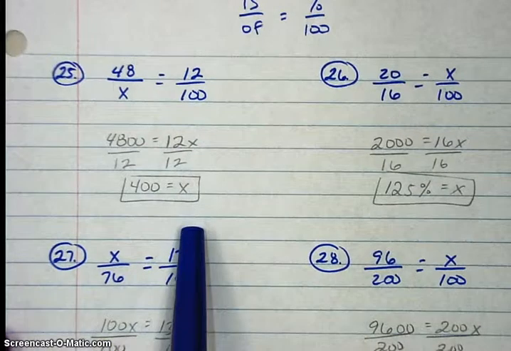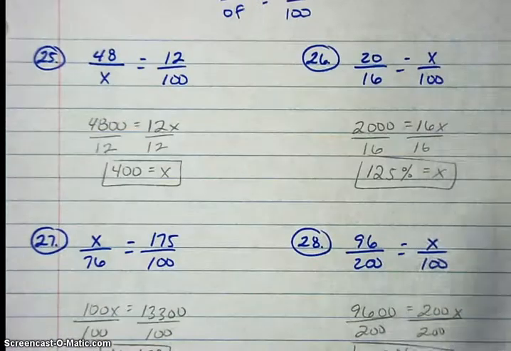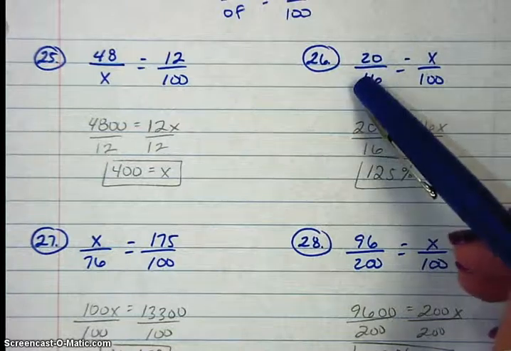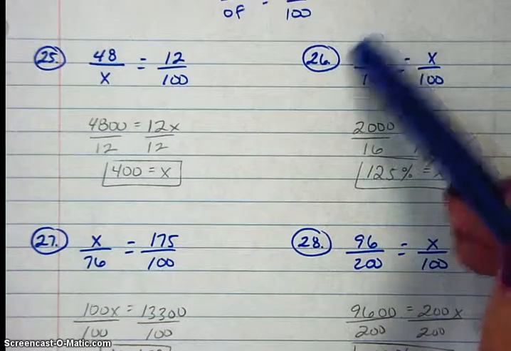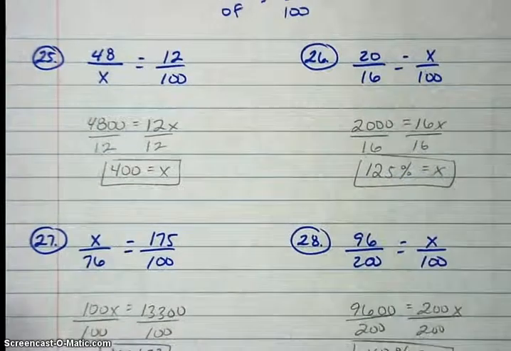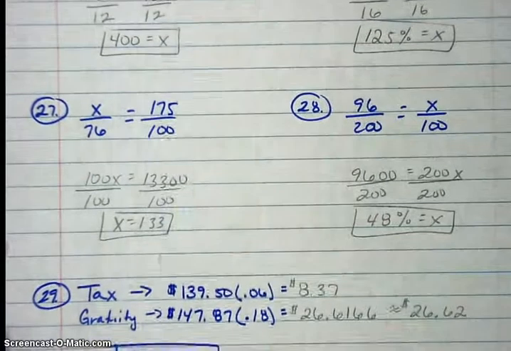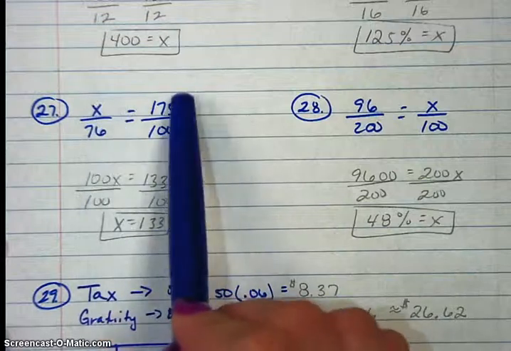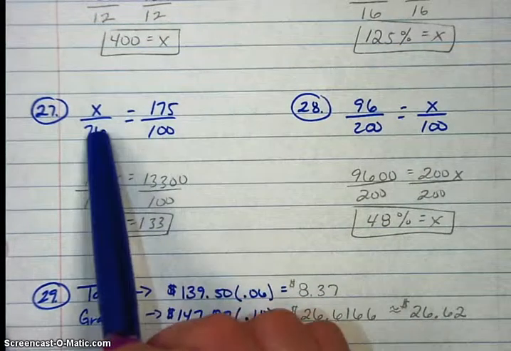Cross multiply and solve. 26, what percent? Well, that's my x then. Of 16 goes on bottom. Is 20 goes on top. Cross multiply and solve. Don't forget your percent sign. Number 27, what number is? That's my x. 175%, there's percent, of 76.